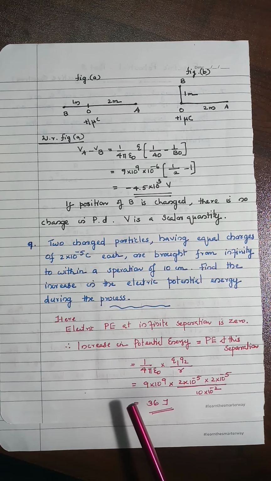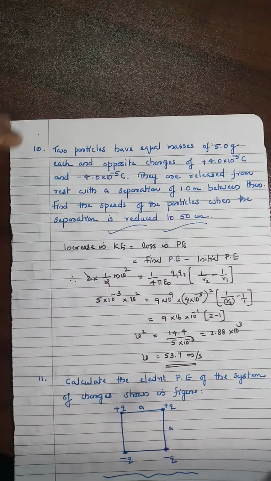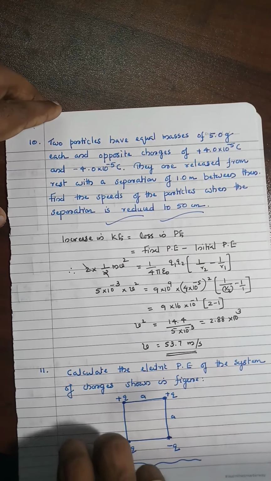So already you know the electric potential energy is nothing but the work done to assemble that configuration. So that is a concept we used here. Then we can move to the next question, number 10. A good question, a good aspect.